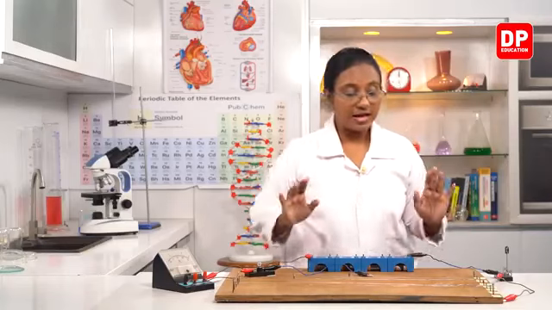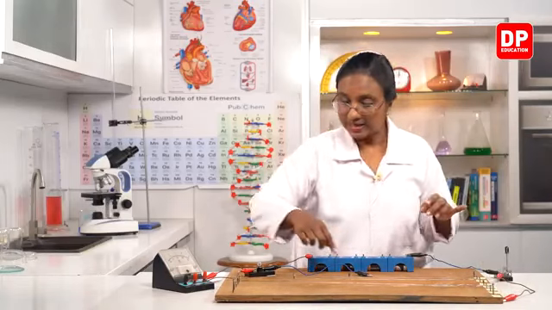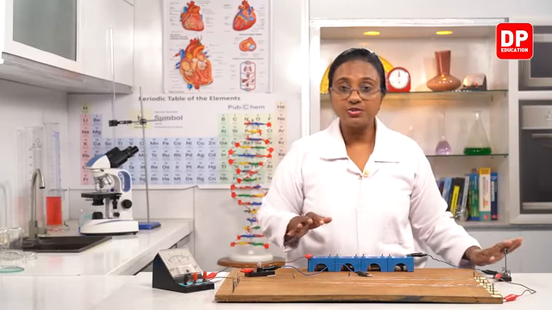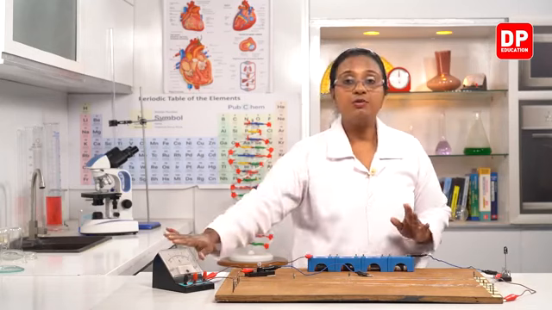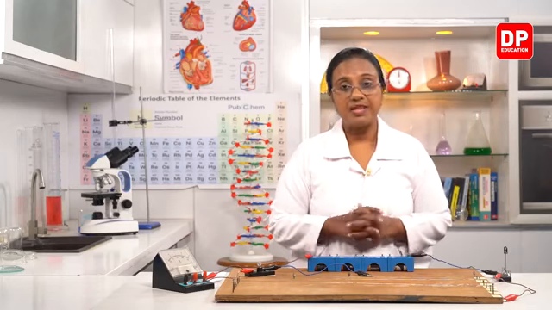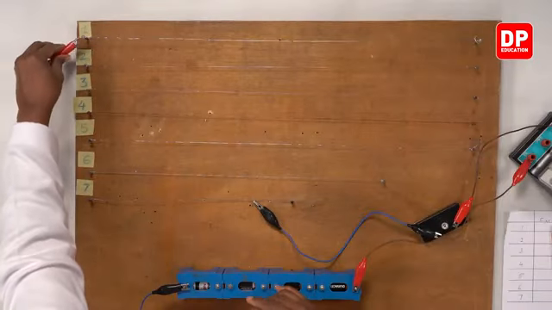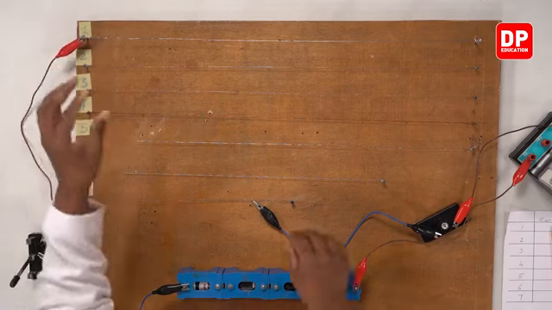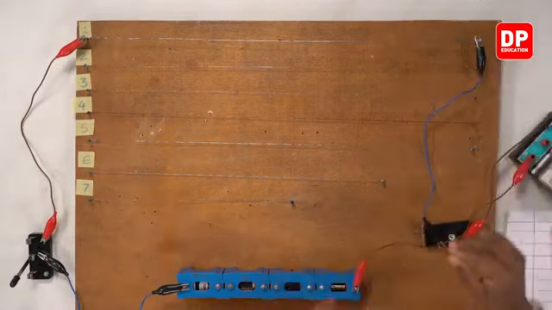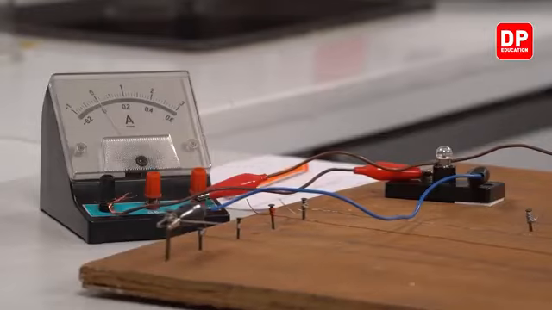So now what I'll be doing is I will connect this end to this nail and this end to that nail for one conductor. Then we'll close the switch, and at that time look at the ammeter reading and the brightness of the bulb. That is what you need to observe. So here I'm going to connect this end here and this end here, and we will turn on the switch.